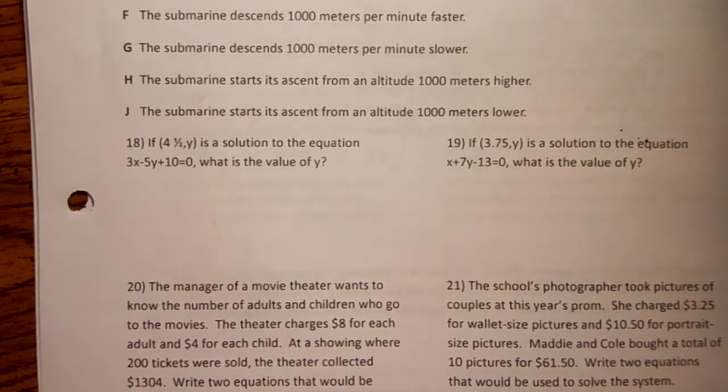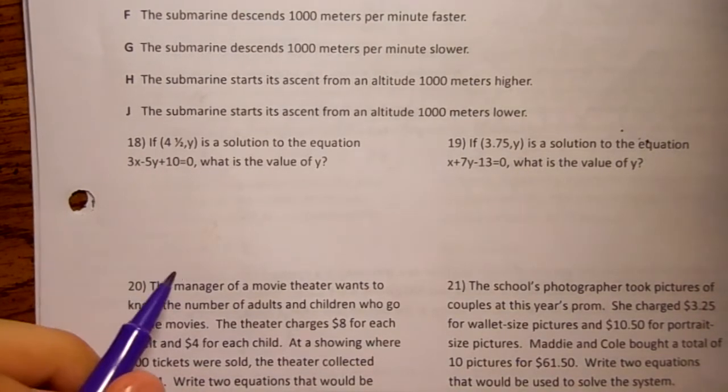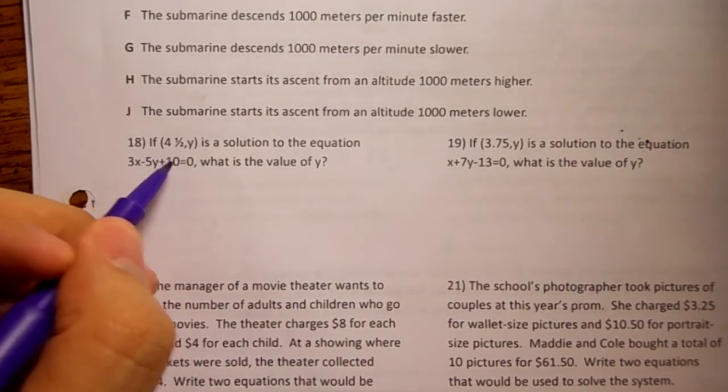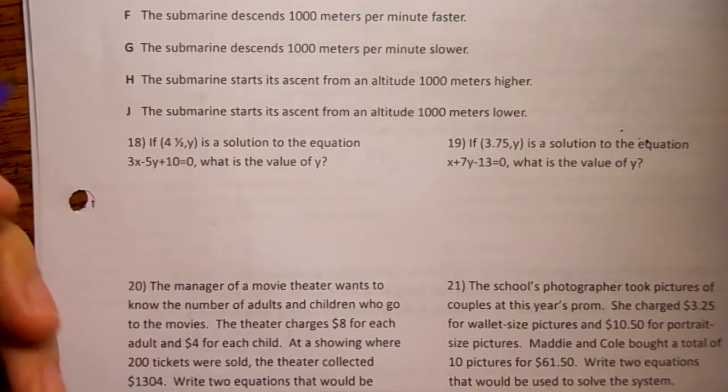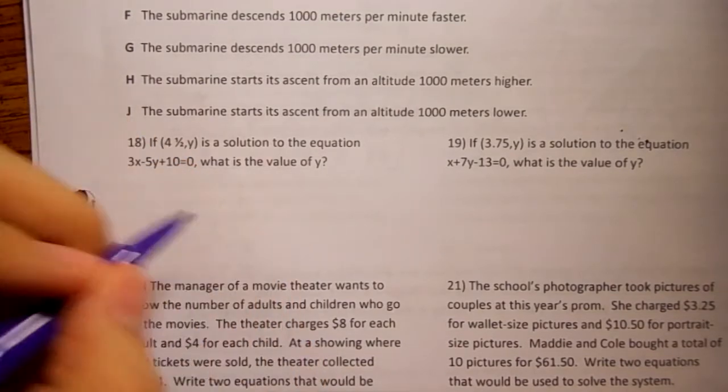Okay, we got a couple problems left. We're blitzing right through these, but really that's about how easy the problem should be. They shouldn't take very long. So next, number 18. If (4 1/2, y) is a solution to the equation 3x minus 5y plus 10 equals 0, what is the value of y?